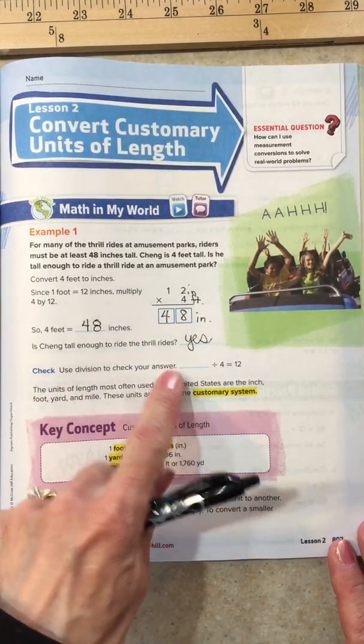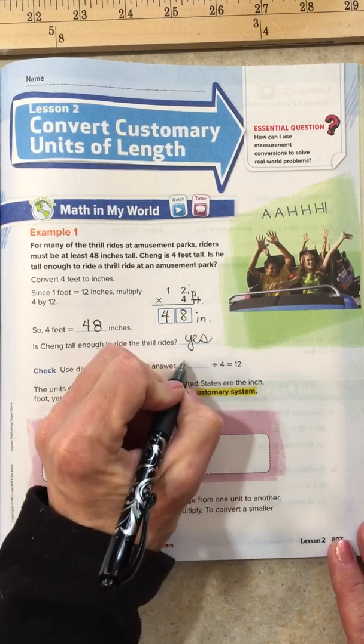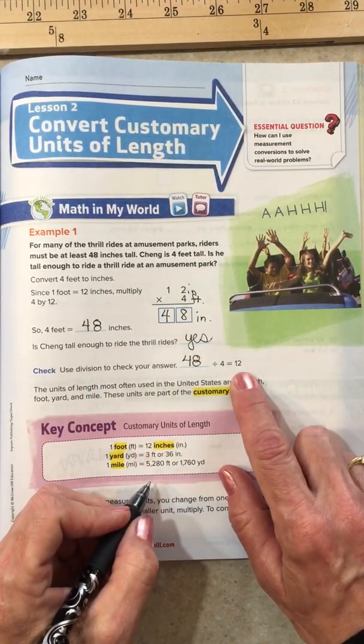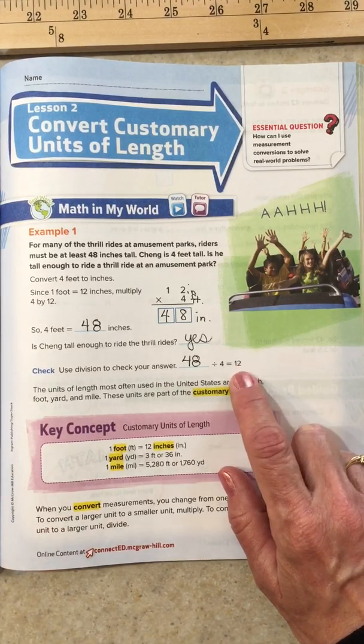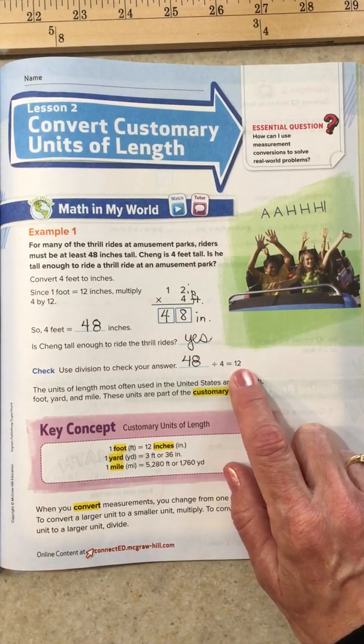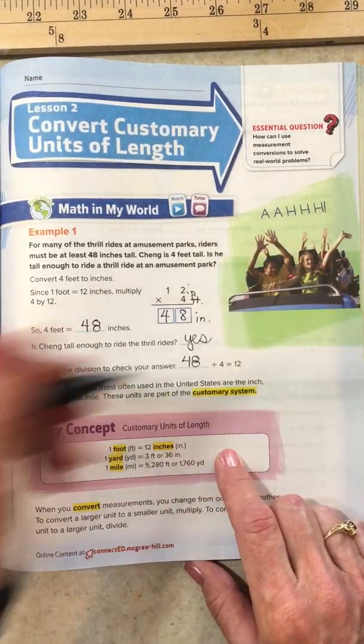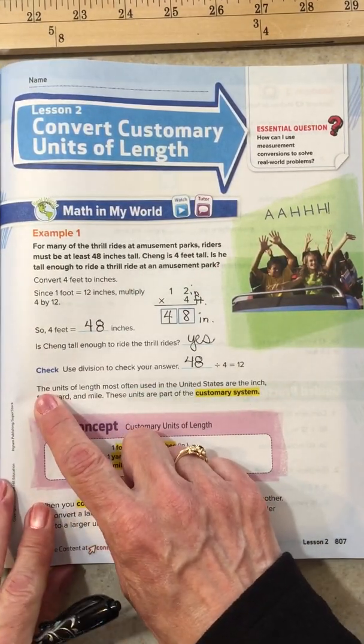So just double check. Take the number you got, 48, divided by 4. Does it equal 12? We're not going to do the work. Trust me, it's good. But you could. 48 divided by 12 and work it out over here. I don't care to do that right now.